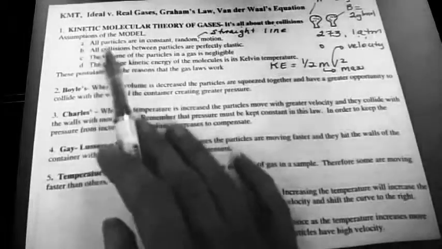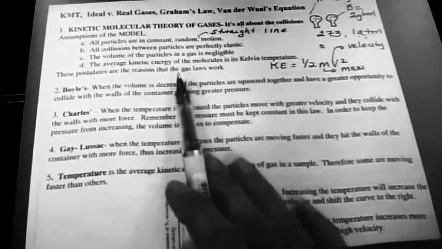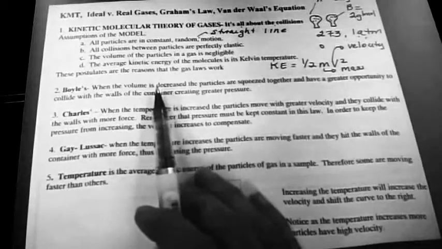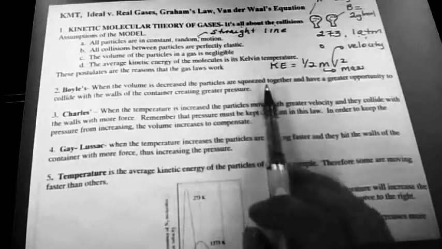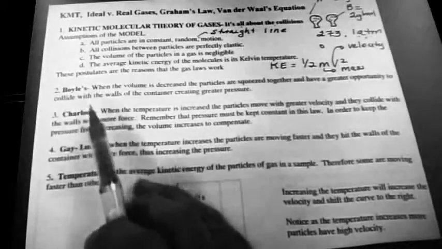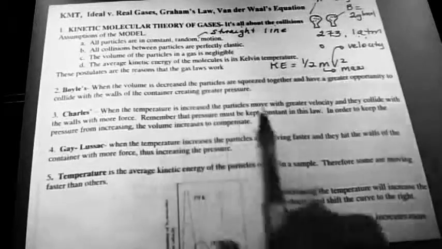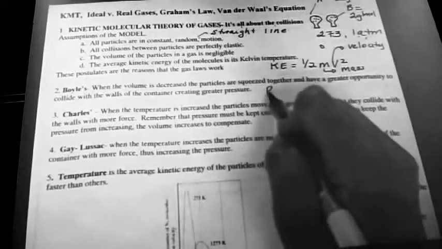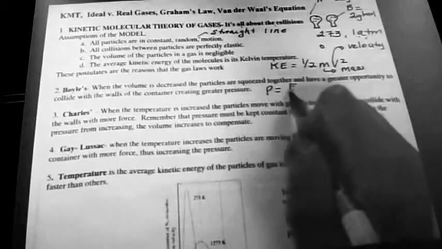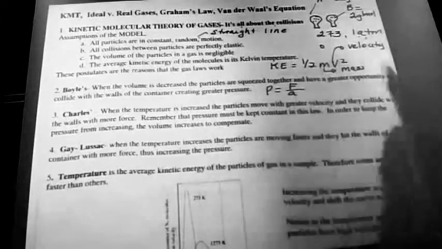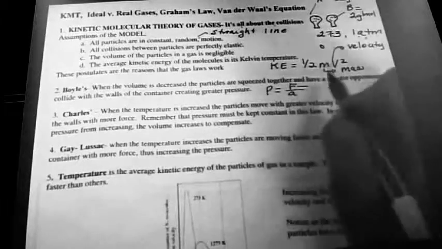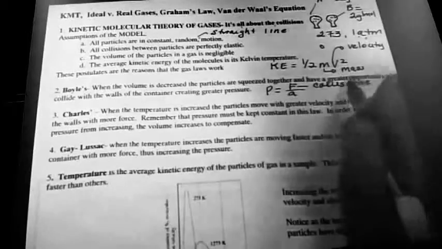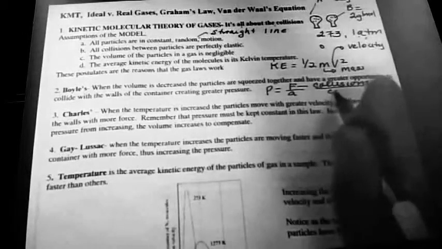So these postulates are the reason why the gas laws work. Boyle's law: when the volume is decreased, the particles are squeezed together and they have a greater opportunity to collide with the walls of the container, creating pressure. We need to take a little aside here. Pressure is equal to the force over an area. The force is the force of the collisions, and the area is the container.